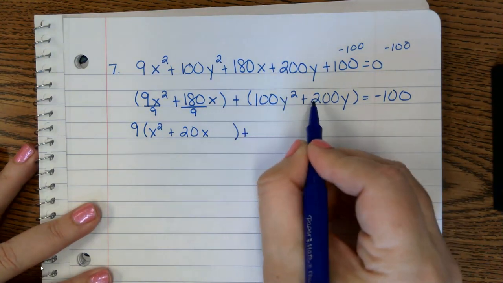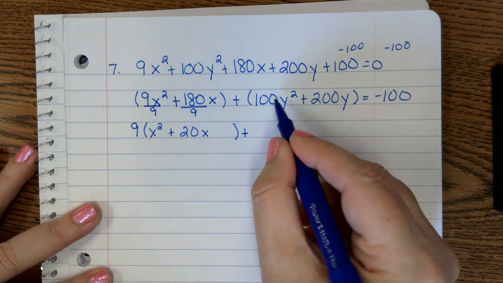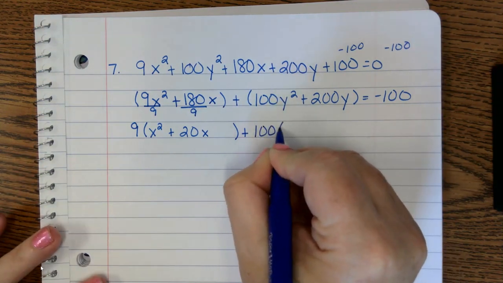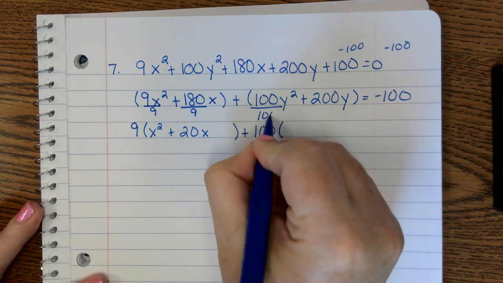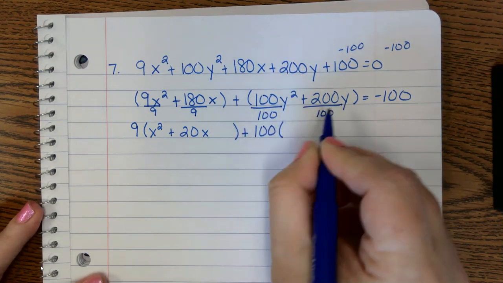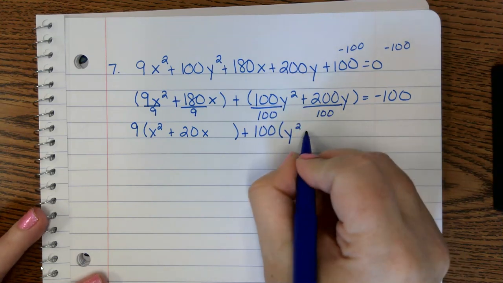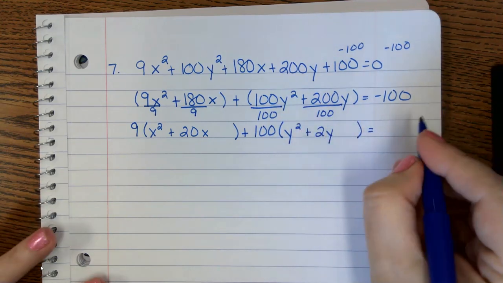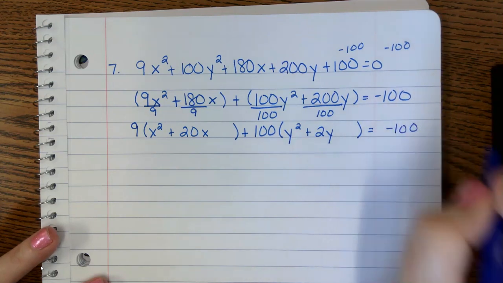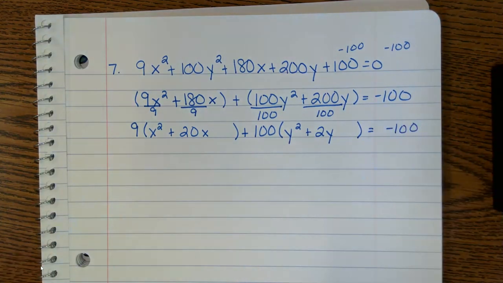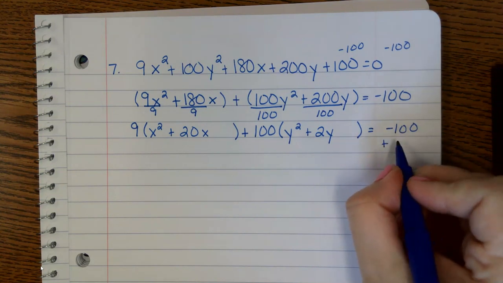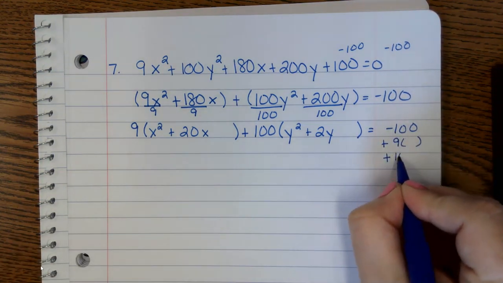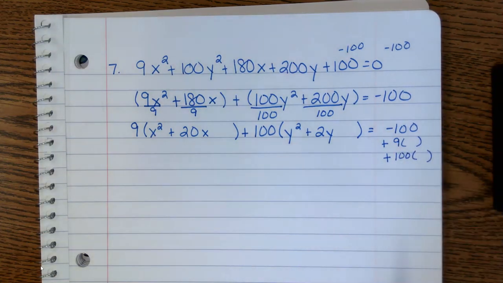Now you see these two, again, we have a y squared with something in front. We have to move that as well. So I'm going to divide both of these by 100. Okay, and I kind of ran out of room, so this will be negative 100. Okay, so I'm going to do plus 9 times something plus 100 times something.